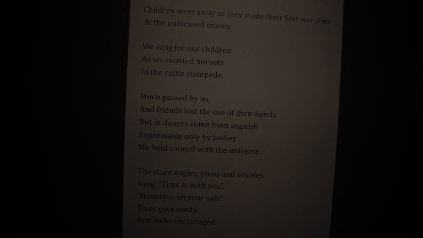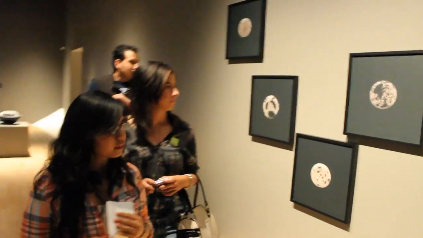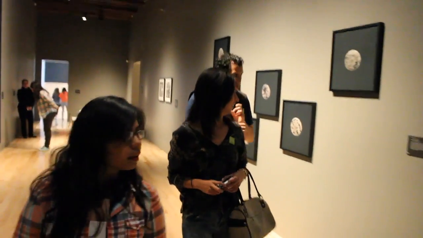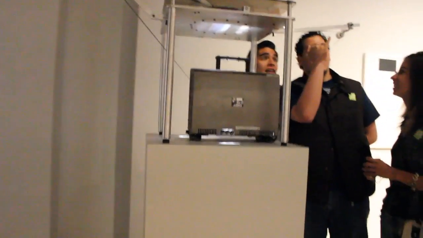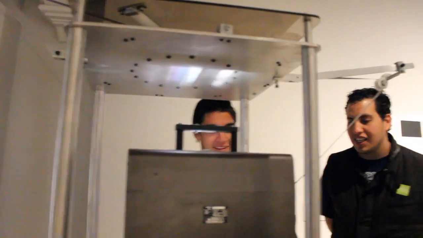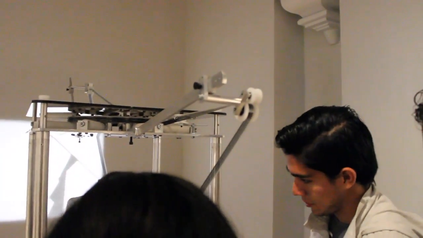Middle. In the middle of our time, there were so many battles, so many kinds of fights, friends and brothers rock before they knew what hit them. Children went away as they made their first war cries, and the unfocused enemy. We sang for our children and we saddled hornets in the carol stampede. Much passed by us, and friends lost the use of their hands, but in dances come from anguish expressible only by bodies we held concealed with the universe. The stars, eagles, loons, and coyotes sang, "Time is with you, history is on your side." Trees gave seeds and rocks encouraged.